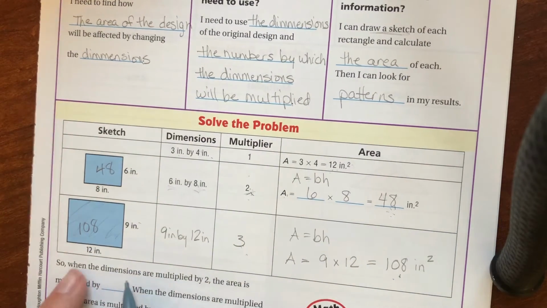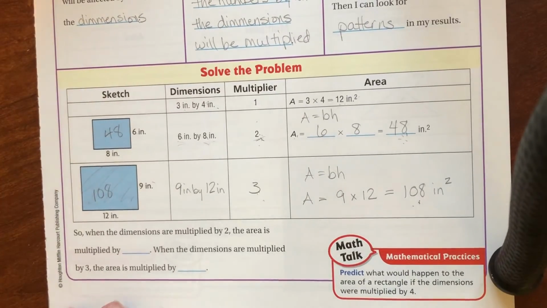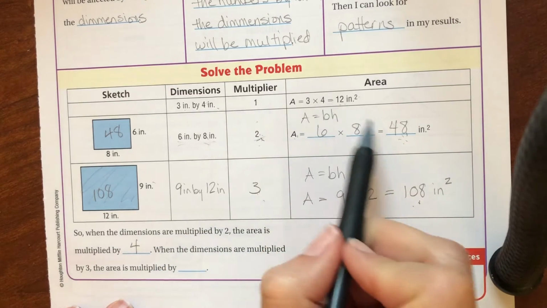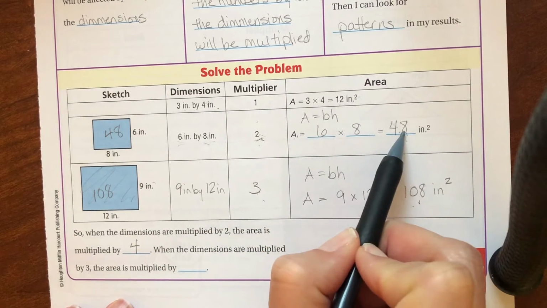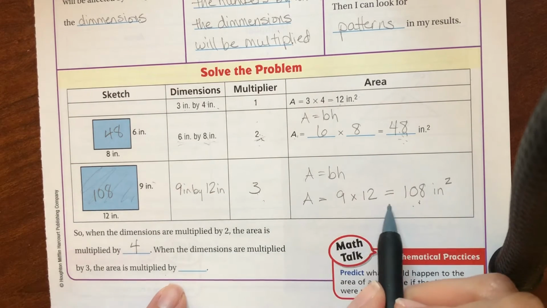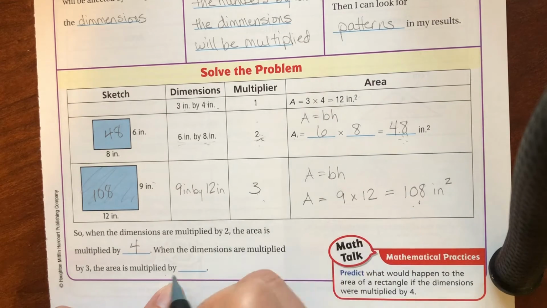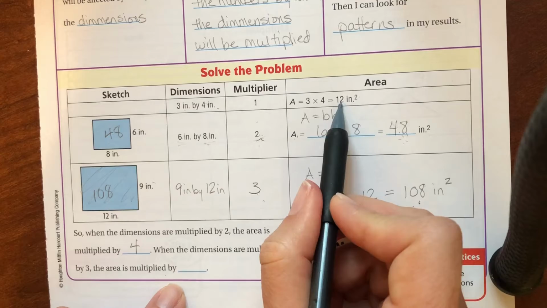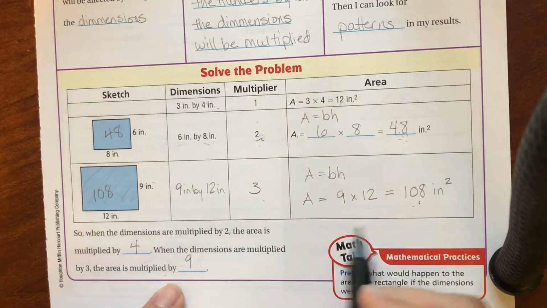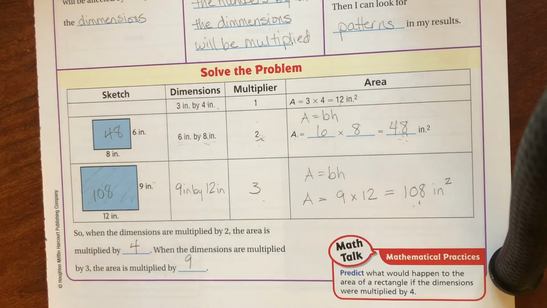All right, here we go. So when the dimensions are multiplied by 2, the area is multiplied by 4, right? 12 times 4 gets me to 48. When the dimensions are multiplied by 3, the area is multiplied by, what would that be? 9, right? 12 times 9 is 108. So the area, like I said, gets radically bigger as you change the dimensions.